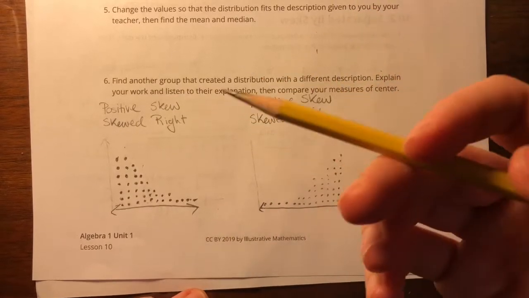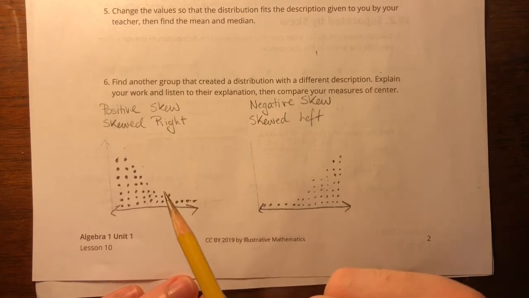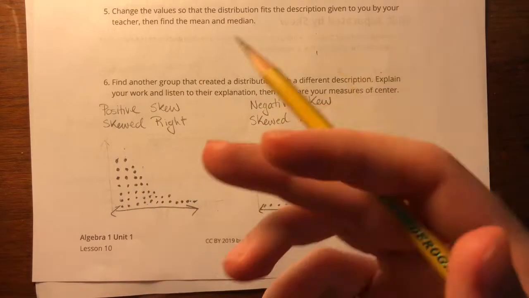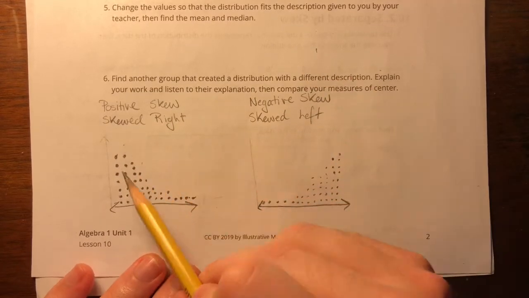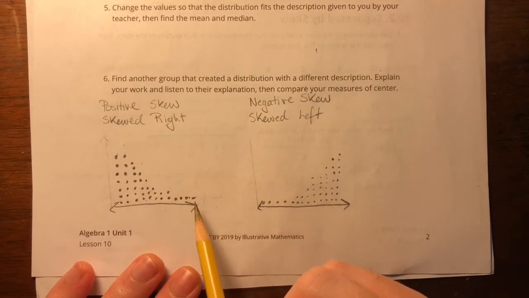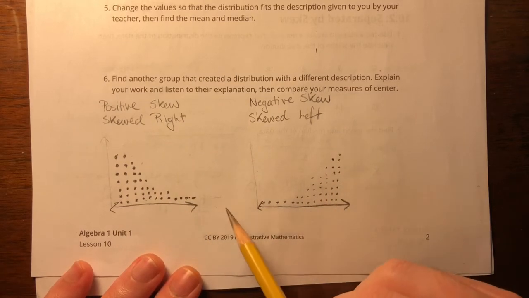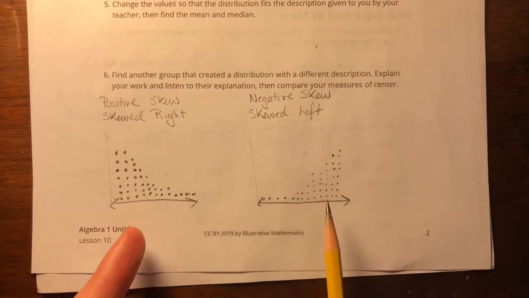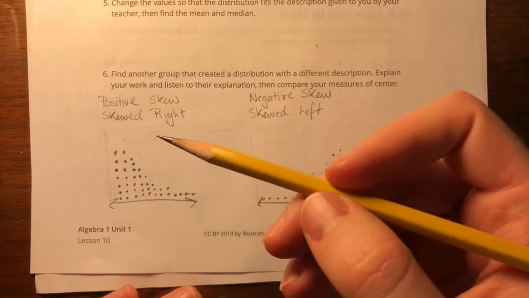All right, so something I wanted to talk about before we get to the next part of the lesson is the difference between different types of skew. A skewed graph is not symmetric. It's where one side is much higher than the rest of it. So it sort of trails off here. It's almost like it's got a tail. Same with this one. So obviously these two graphs are both skewed, but they're skewed differently. So I want to talk about that type of skew.